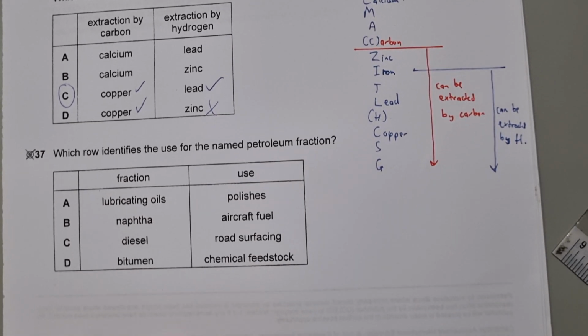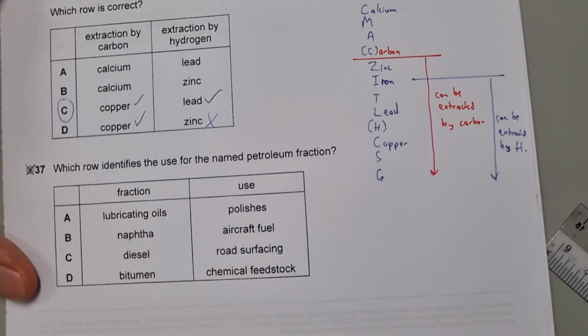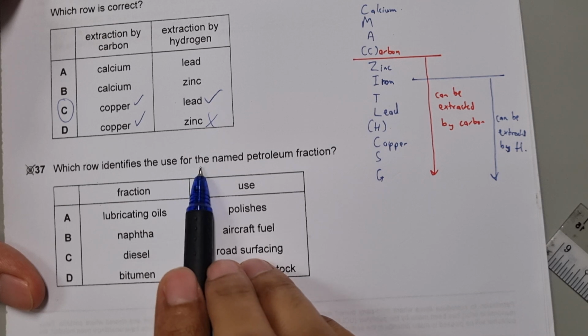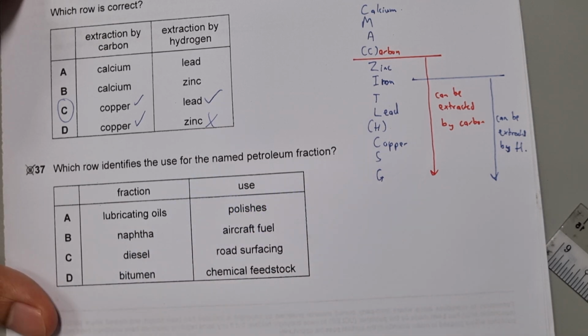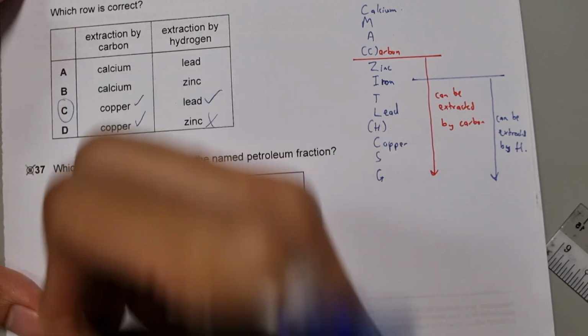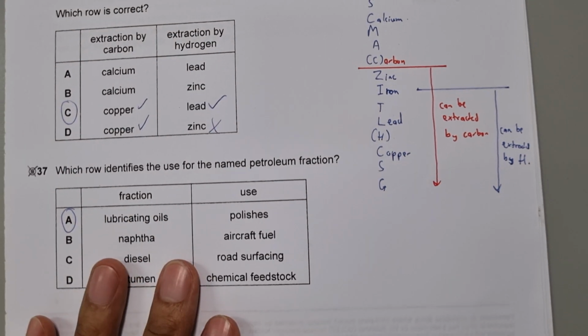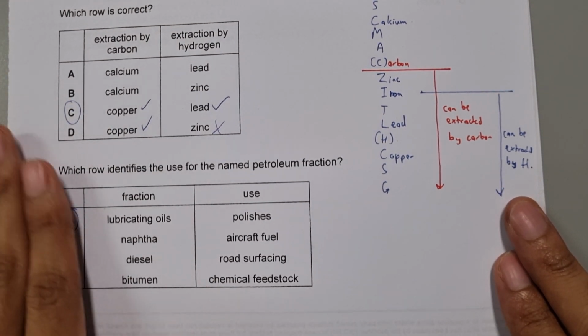Next. This is no longer in your syllabus. Which row identifies the use for the name petroleum fraction? The answer is actually A. This is a pure memorization question, which you don't need to know anymore.